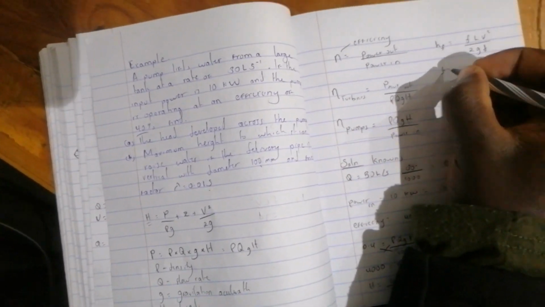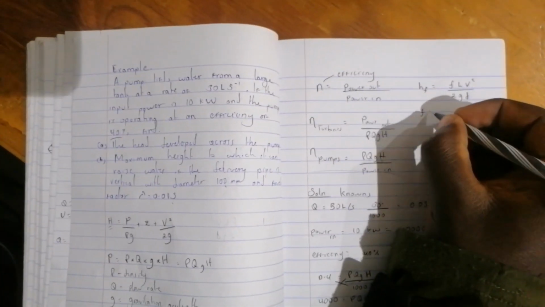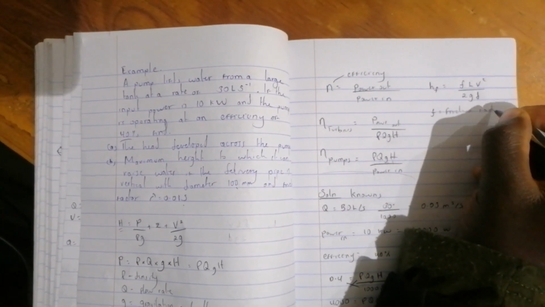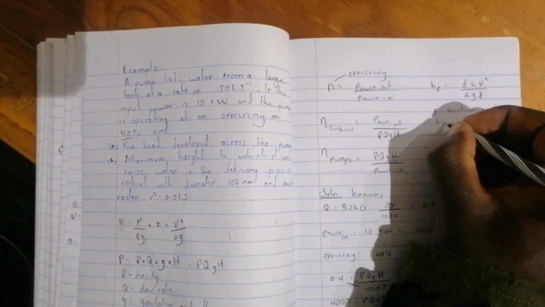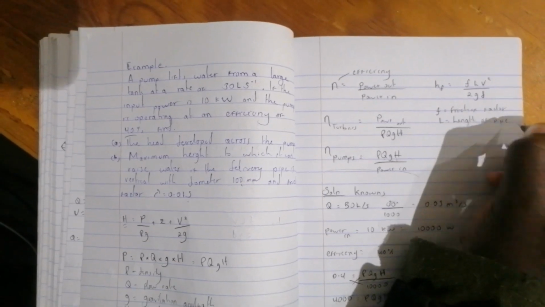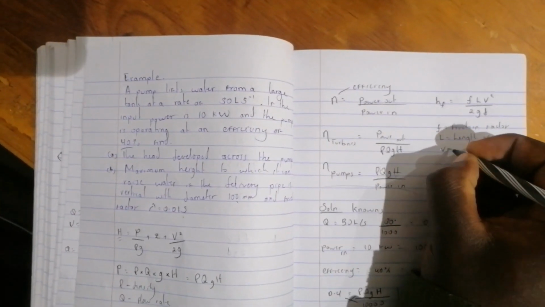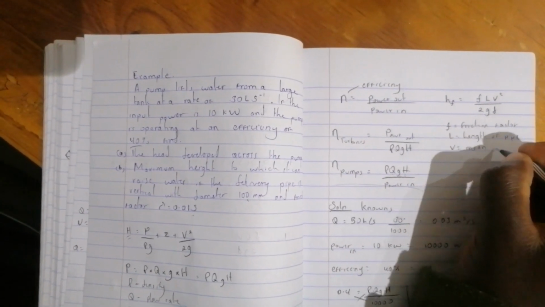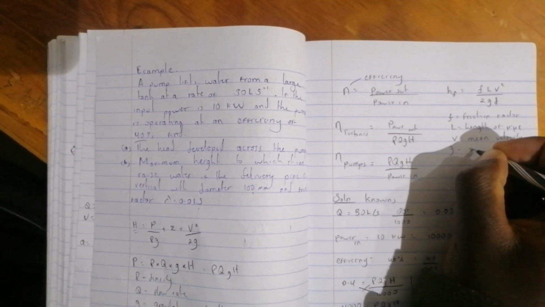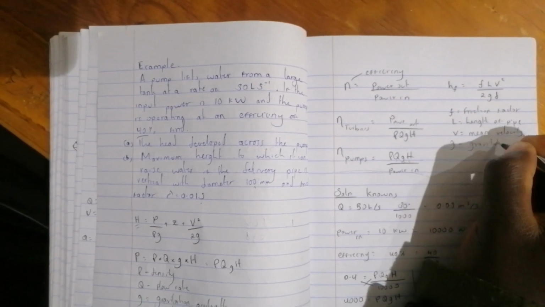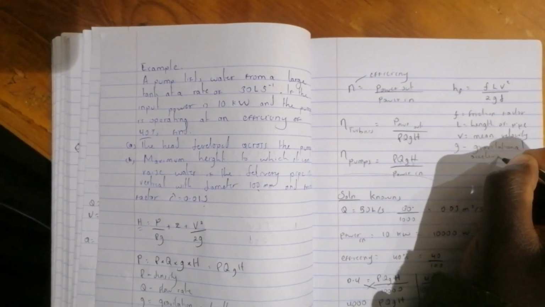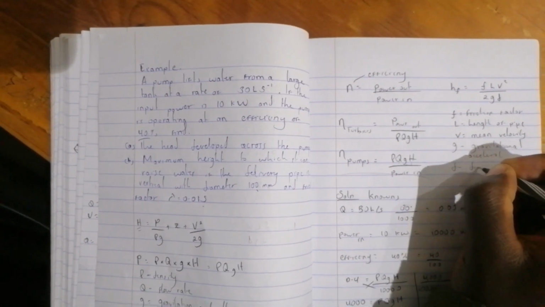Now F is the friction factor, L is the length of pipe, V is the mean velocity, g is the gravitational acceleration, and D is the diameter.